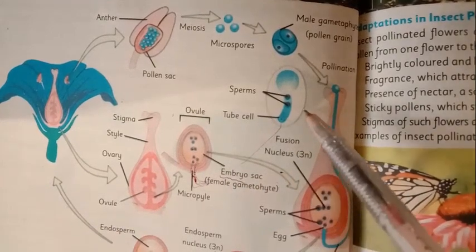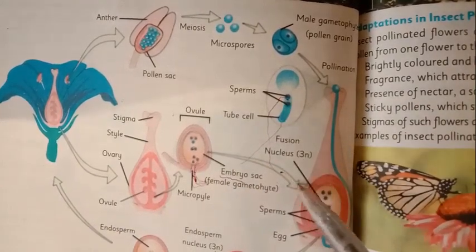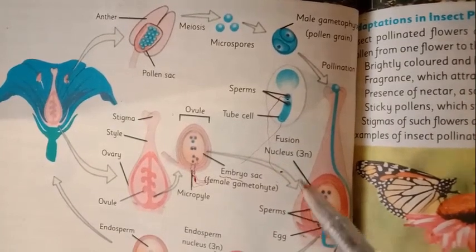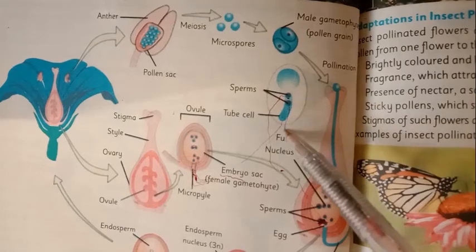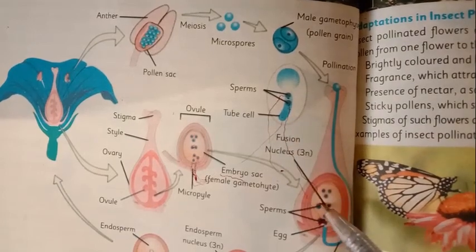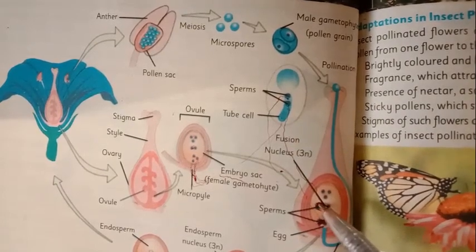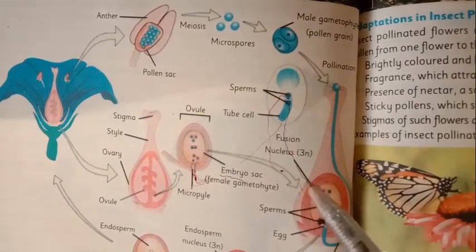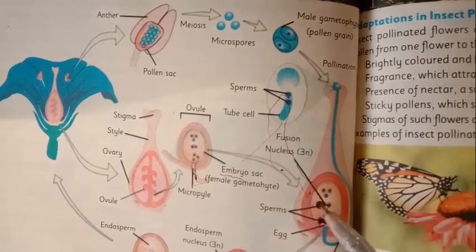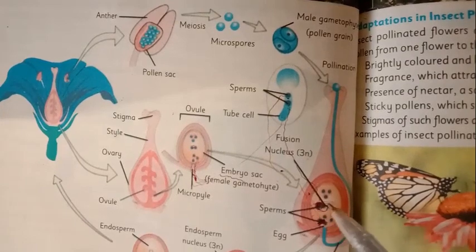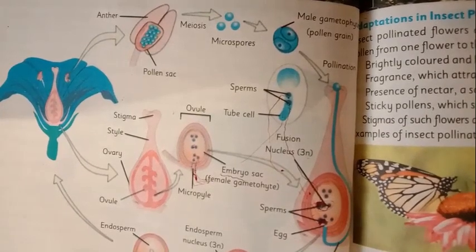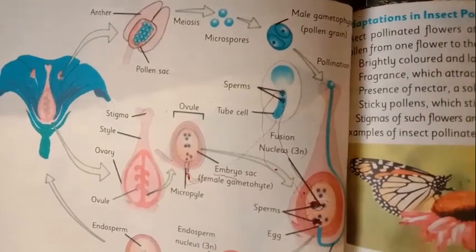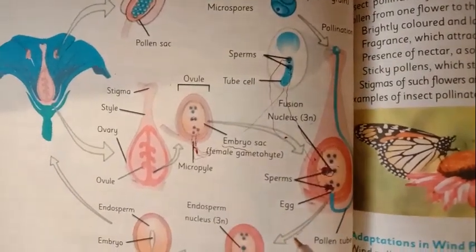Double fertilization means that one sperm fuses with the egg to form the zygote, and another sperm fuses with the double fusion nuclei to form the triple nuclei structure. So this is double fertilization. This triple nuclei structure is called the endosperm. This is the endosperm structure.